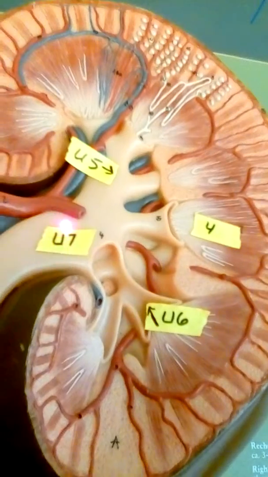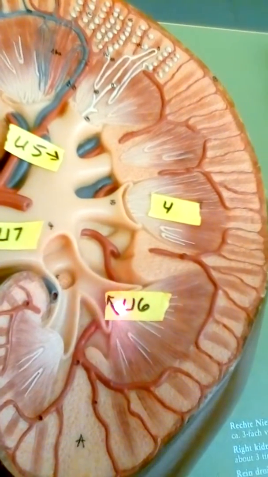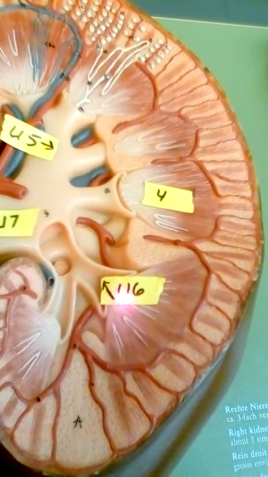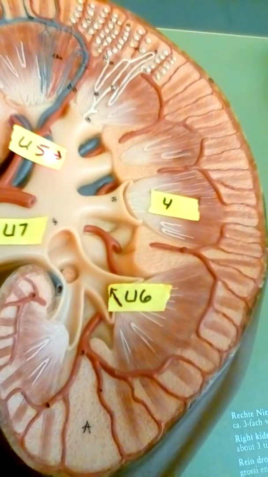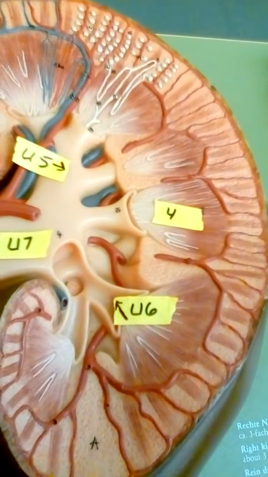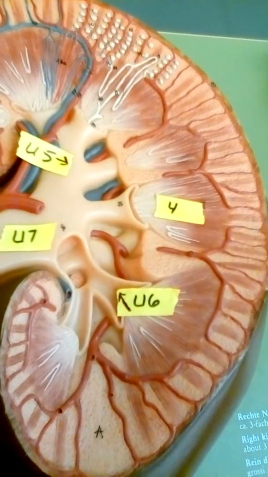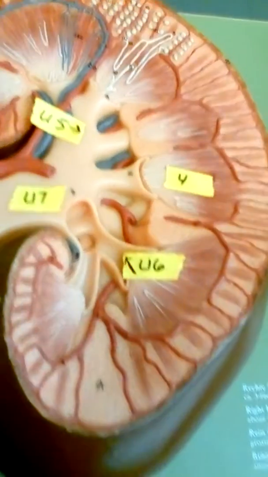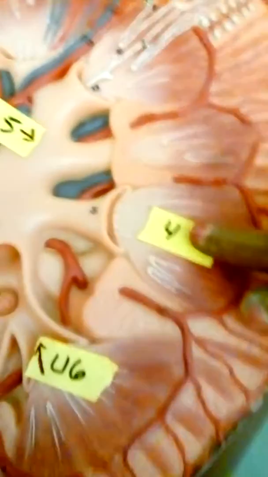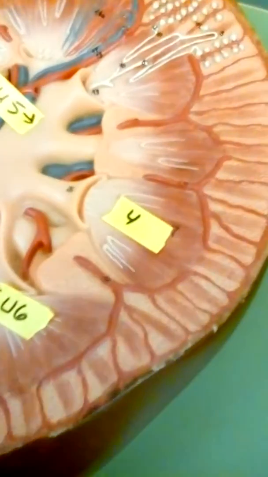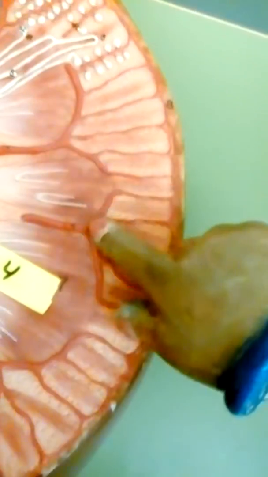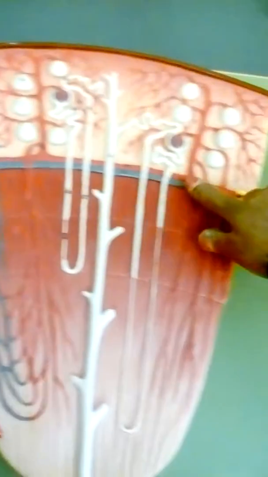This is the renal pelvis. This is a minor calyx, and when two of them get together, that's a major calyx. Minor calyx, minor calyx, minor calyx, major calyx. This is a renal pyramid, medullary pyramid. This red blood vessel here, this is the arcuate. That red one is the arcuate artery of the kidney.